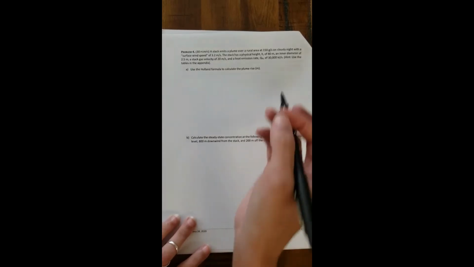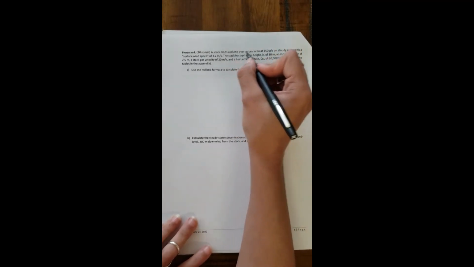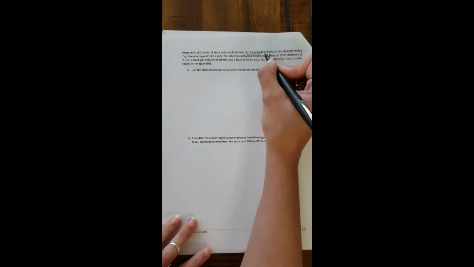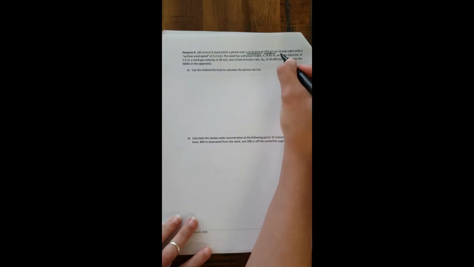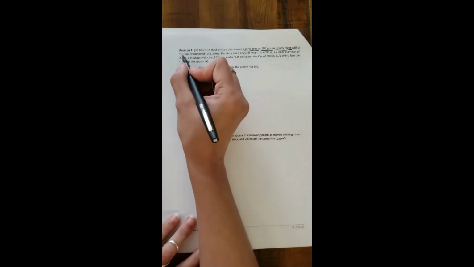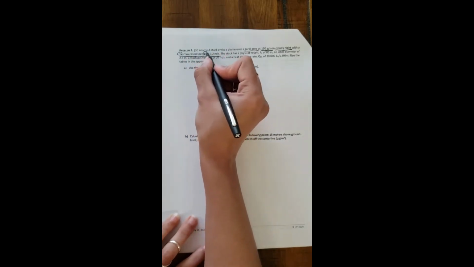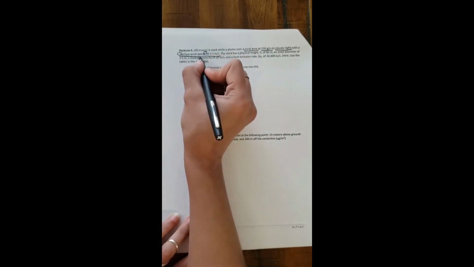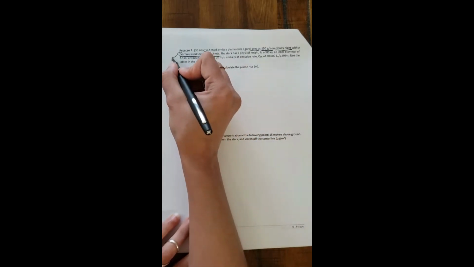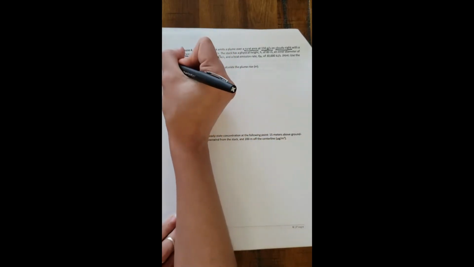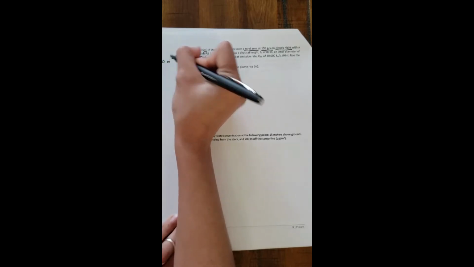Okay, let's tackle problem 4. So in this problem we have a stack. It's emitting a plume over a rural area at 150 grams per second on a cloudy night with a surface wind speed, and notice these quotes here, so this should trigger something. Anytime we say surface wind speed, that should trigger us to know that this is at a z of 10 meters, so above ground, 10 meters.